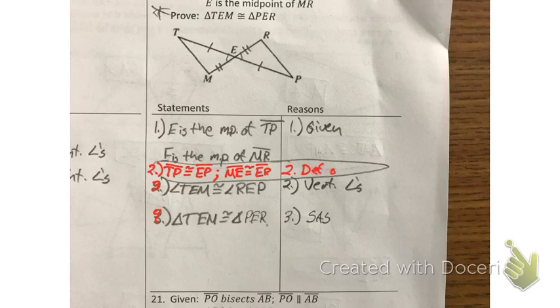Definition of a midpoint. And that would make this 3. That would make that 4. So anytime there's a statement given in your given, like bisects, midpoint, perpendicular, anything like that, you should explain why it's important. Always explain first, and then worry about the rest later.